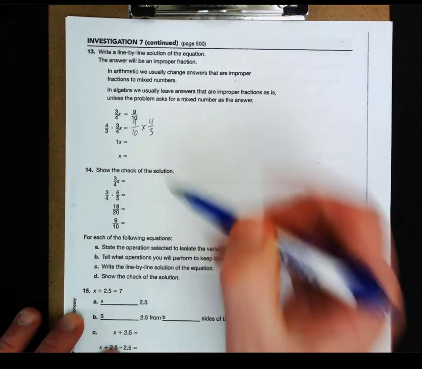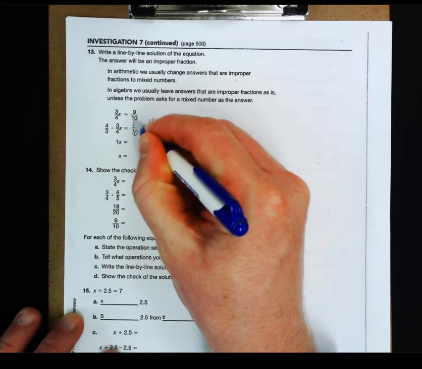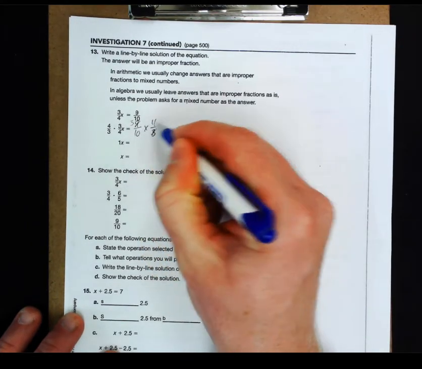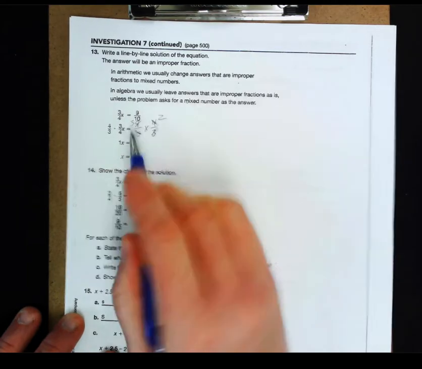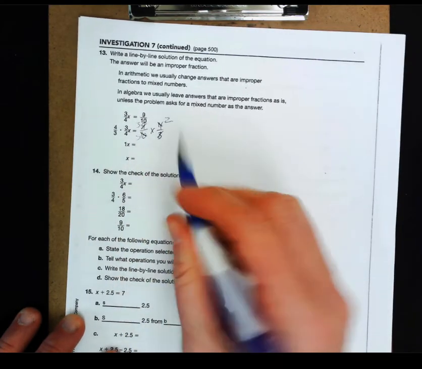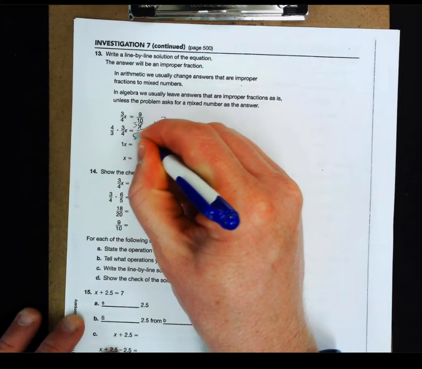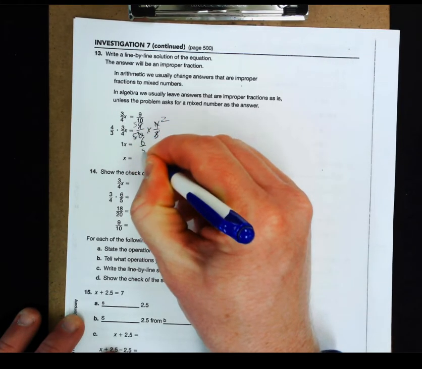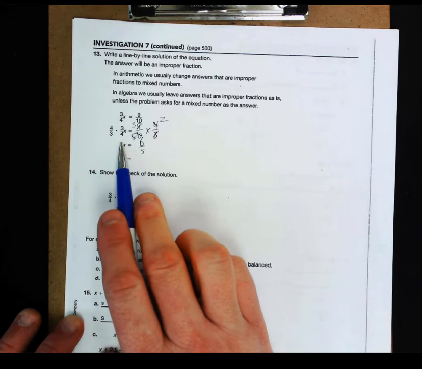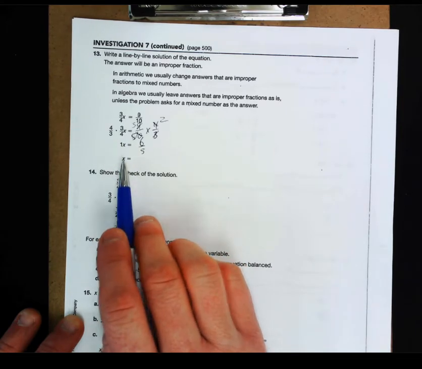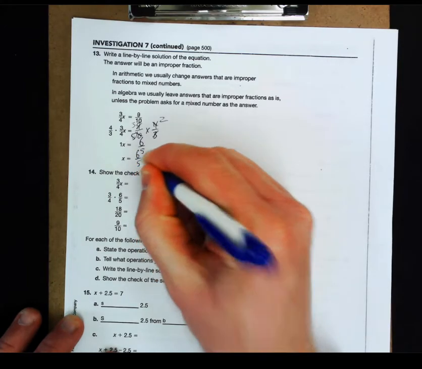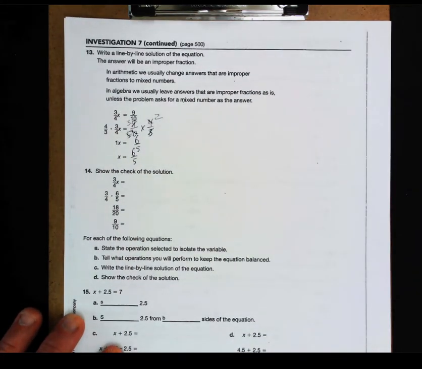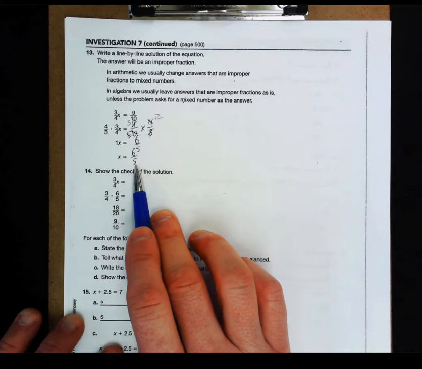On the right side, I'm going to cancel. 3 goes into 9 3 times. 4 can be divided by 2 and 10 can be divided by 2, and I multiply 3 times 2 and get 6, and I multiply 5 times 1, so I get 6/5. Next step, I take 1 times x and get x. There's nothing to do over here, guys, so I just copy it straight down: 6/5. And I'm done. It does not switch to 1 1/5. This is algebra class.